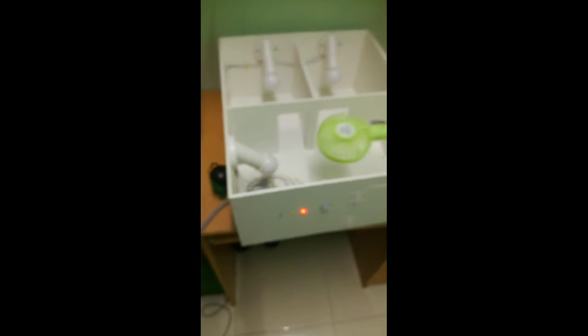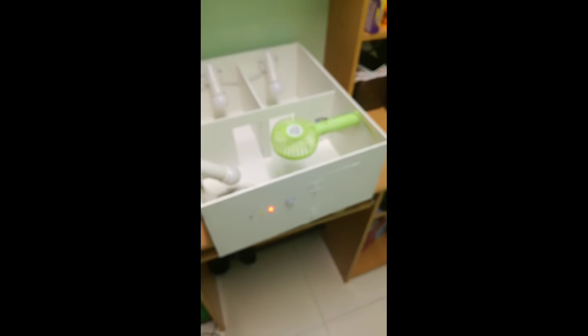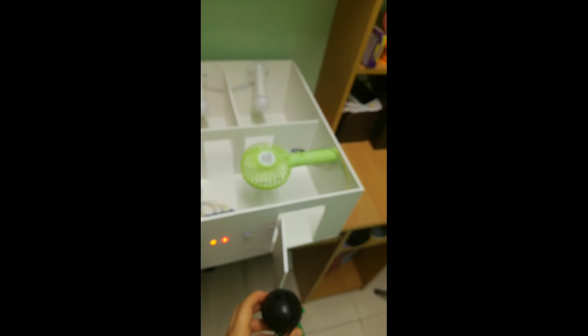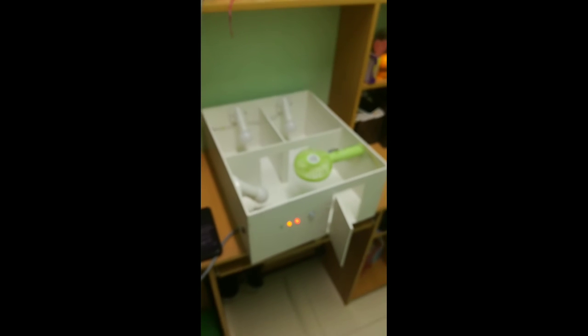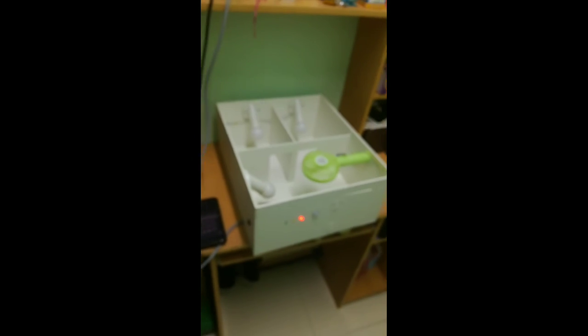When I press door open, the door will open. When I press door close, the door will close. So this is for the controller. Let's see what will happen if I press PIR enable. When I press PIR enable, when it detects any object, it will turn on. If not, after that it will turn off. Okay, so this is all for my project. Thank you.